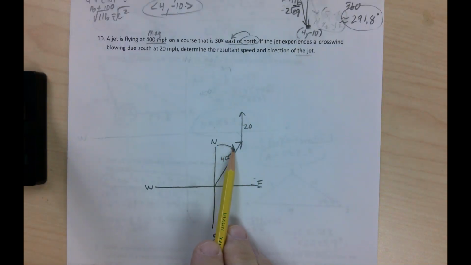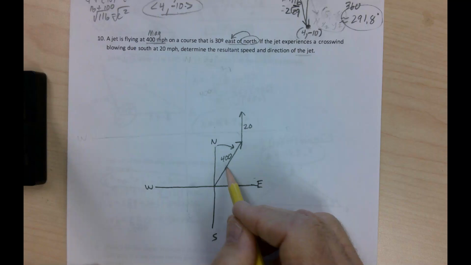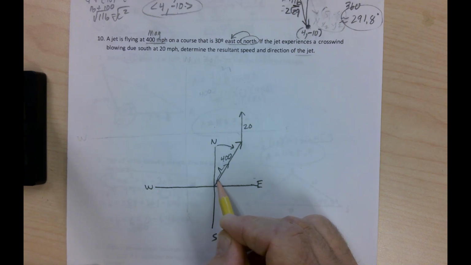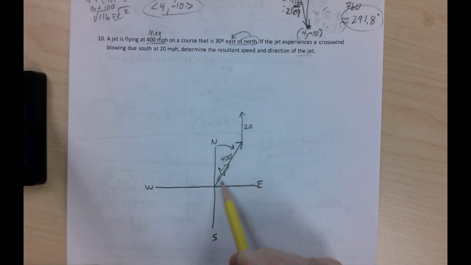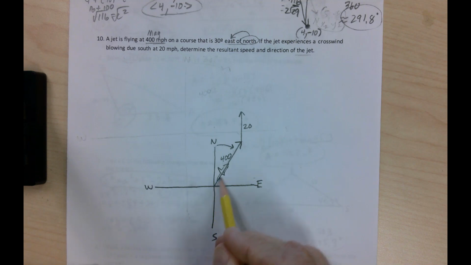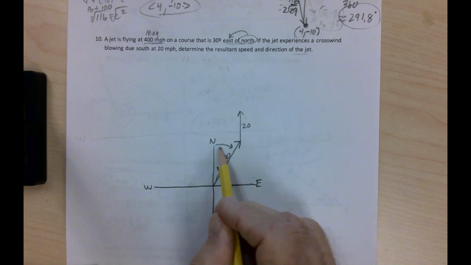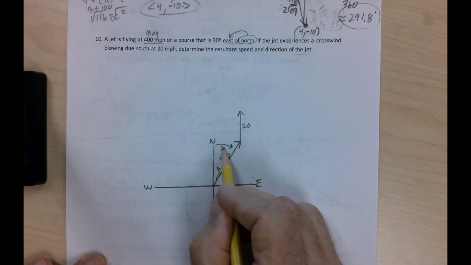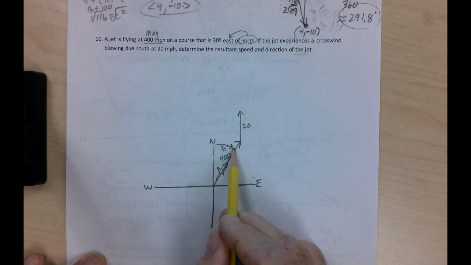The plane is right here, 400 miles an hour, so maybe if I draw a plane, that'll help. Look at this guy. There you go. There's the plane. I probably shouldn't have done that, but oh well. There's the airplane. It's going 400 miles an hour. It's in component form. It is blowing 30 degrees. This is 30 degrees east of north.